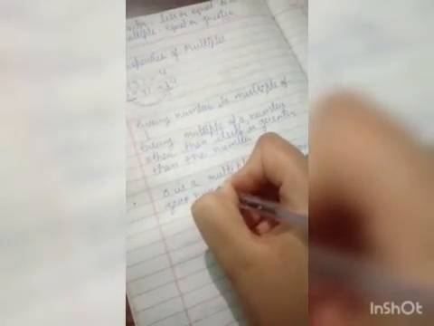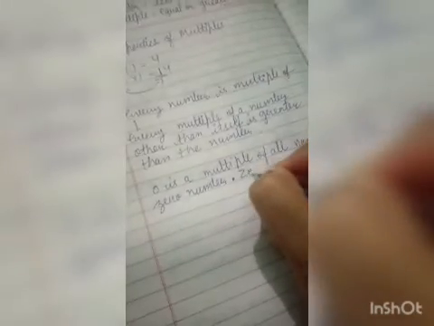Next one is 0 is a multiple of every non-zero number. 0 when multiplied by any number, the answer is 0.